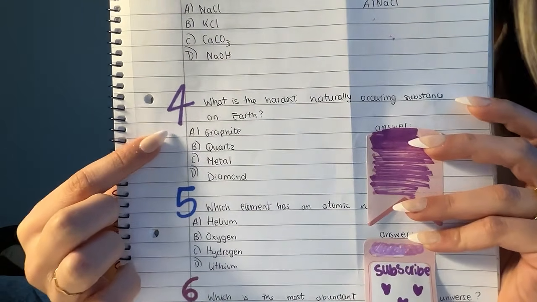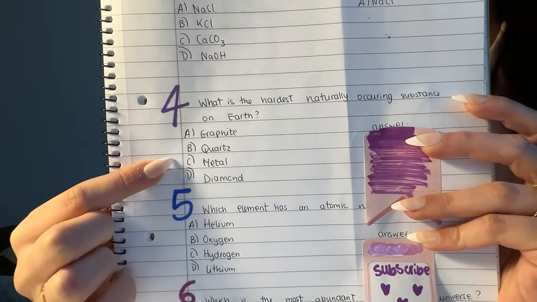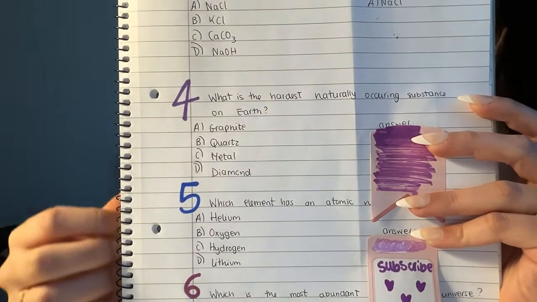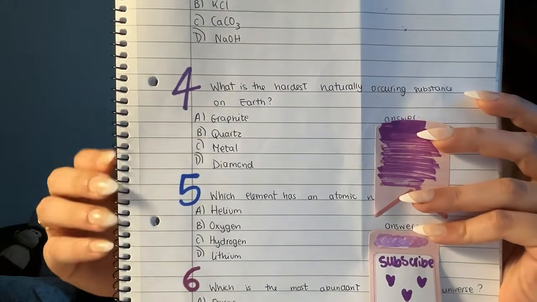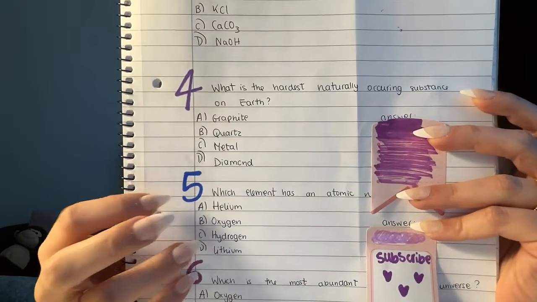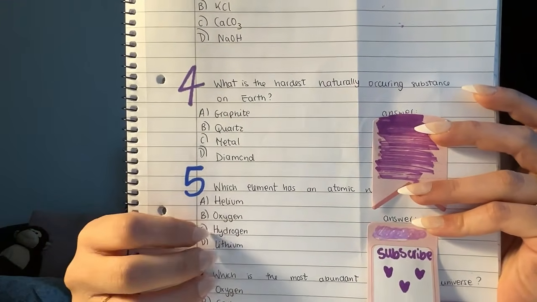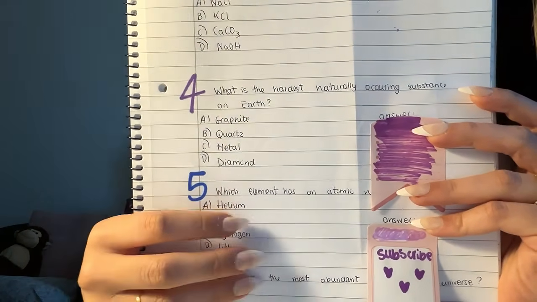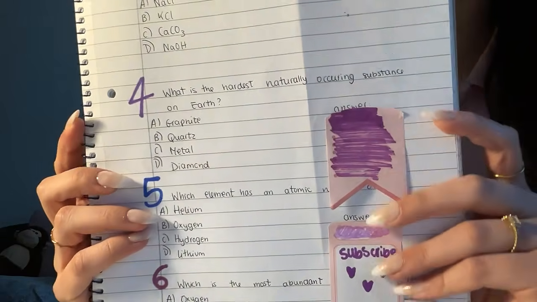A, B, C, or D? What do you think? Okay, do you have your answer locked in?